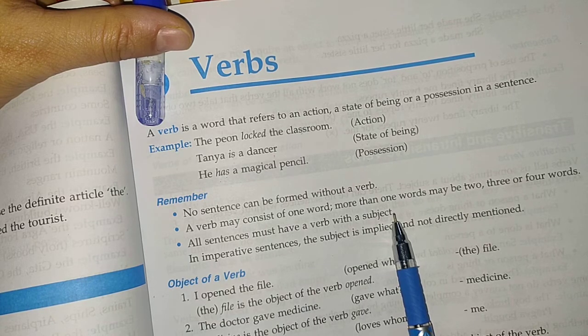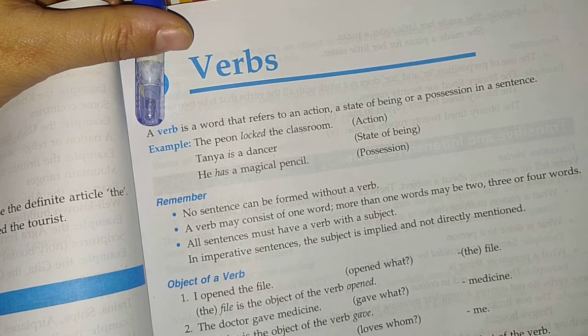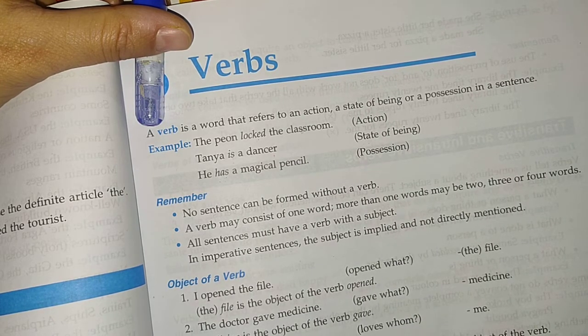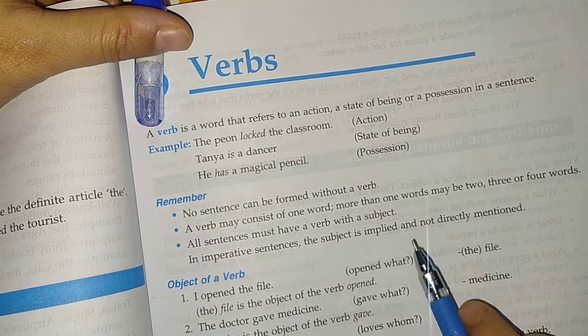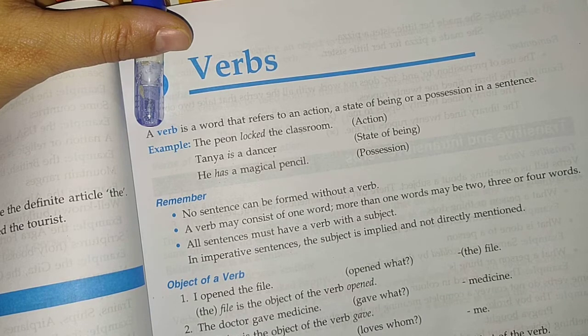We should need a subject. Subject, you all know what a subject is. The subject in a sentence is the word about whom we are talking, or who is being discussed in that sentence. So the subject is mostly written at the starting of the sentence, in most of the sentences.